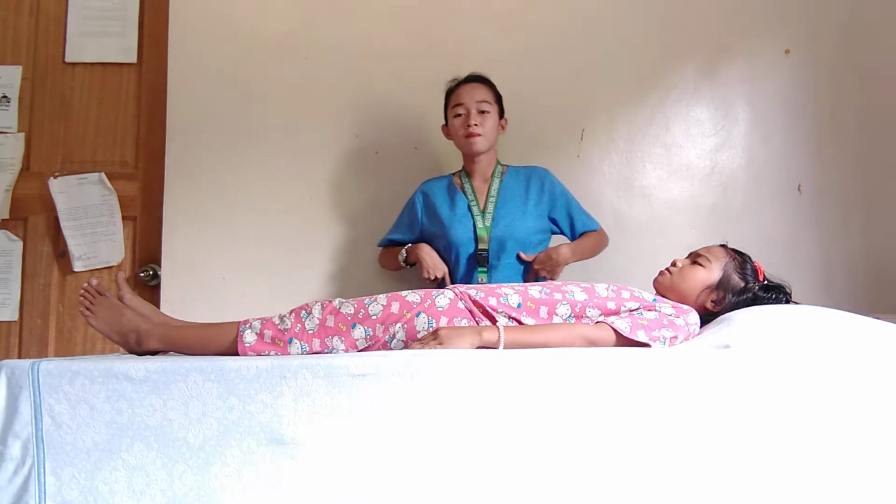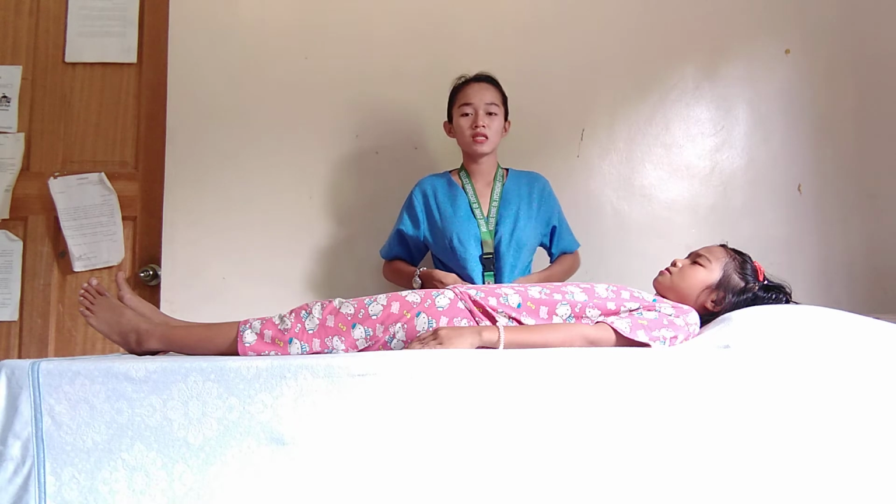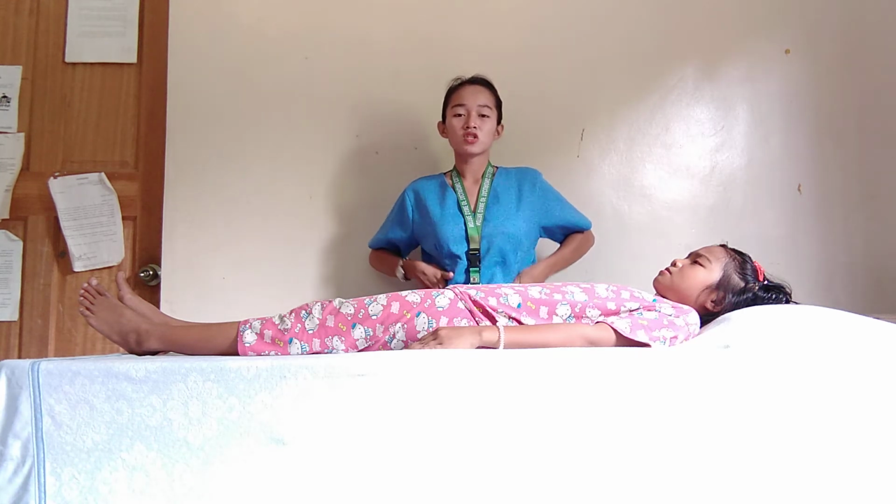The next is to conduct physical assessment of the peripheral vascular system using the four skills in assessment, which are inspection, palpation, percussion, and auscultation. For the peripheral vascular system, we will be needing inspection and palpation. The rationale is to assess, determine, and identify abnormal findings of the cardiovascular system.